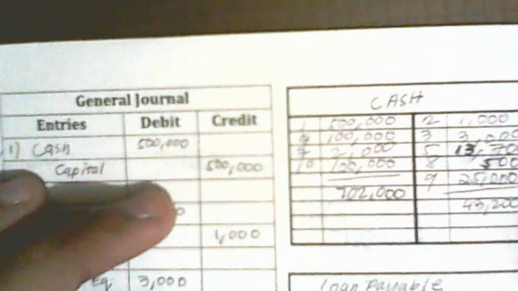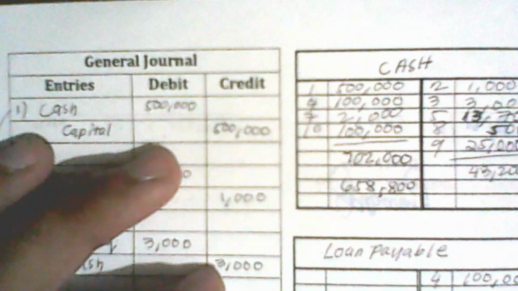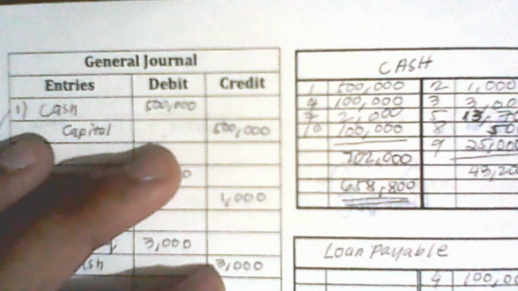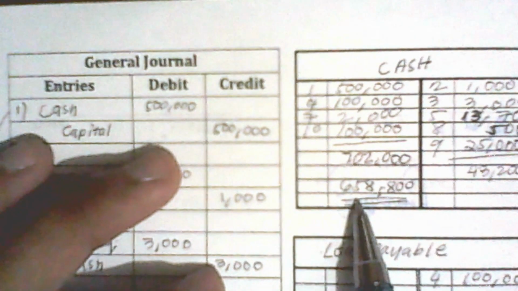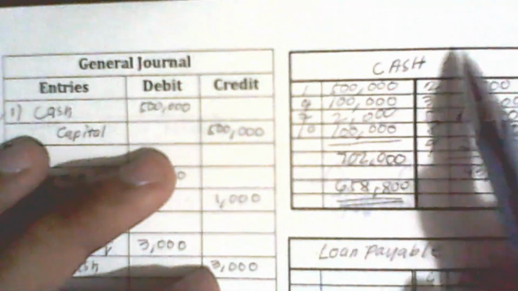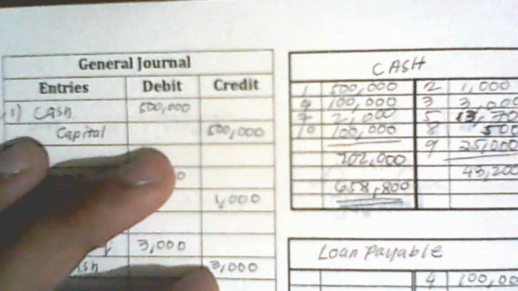It means in the general ledger, the 658,800 will be placed at the debit side because the normal balance of an asset is at the debit side. So 658,800 pesos is the final balance of our cash account in the general ledger. And we place that at the debit side because the normal balance of an asset is at the debit side.